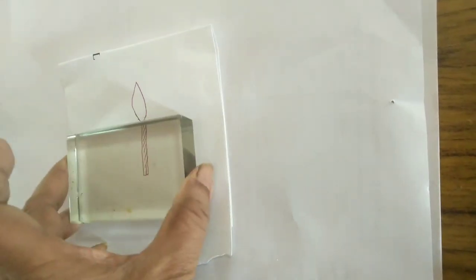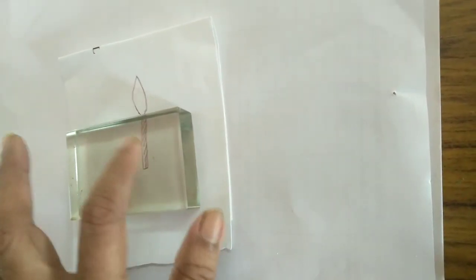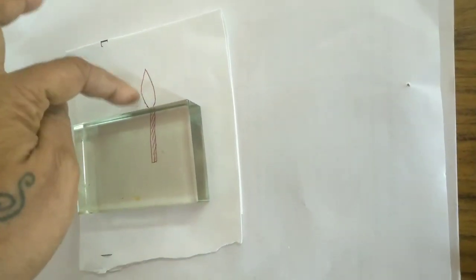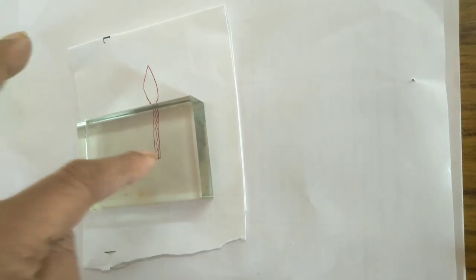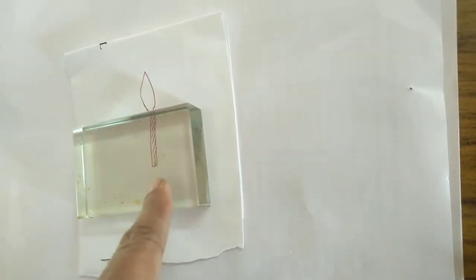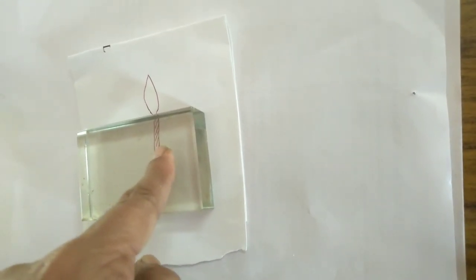Because when you keep your eye like this way, light is traveling here from the candle. But from the flame, light is traveling through the air. Here light is traveling through the glass. So when light travels through the glass, bending takes place. Due to that bend, it shifts here and it appears to be a single piece.